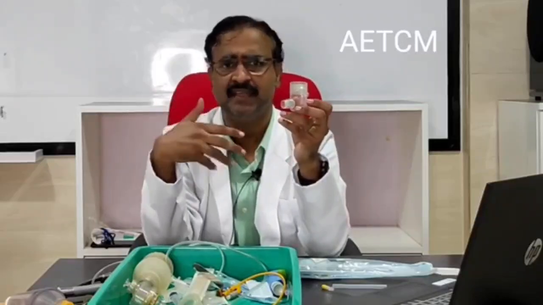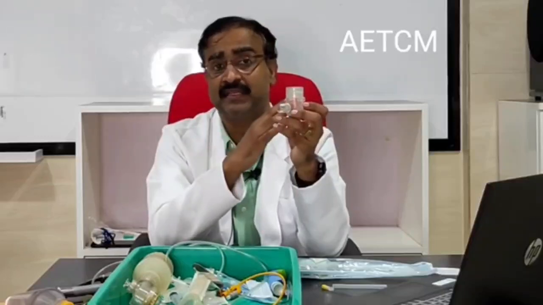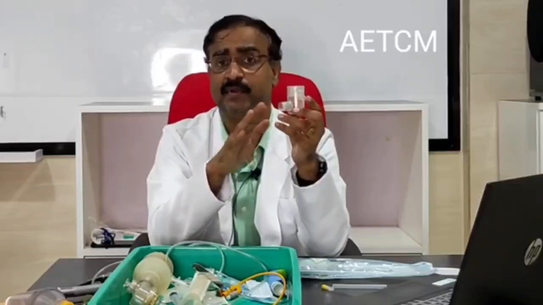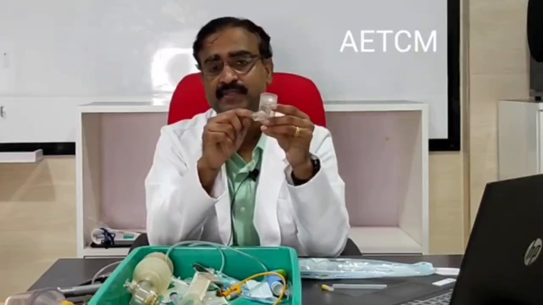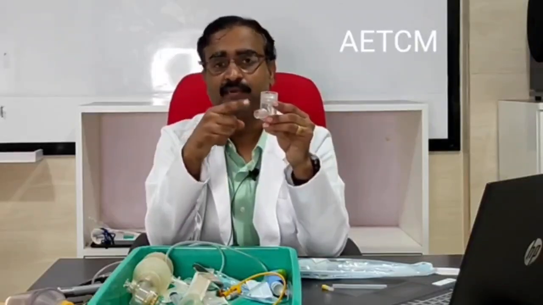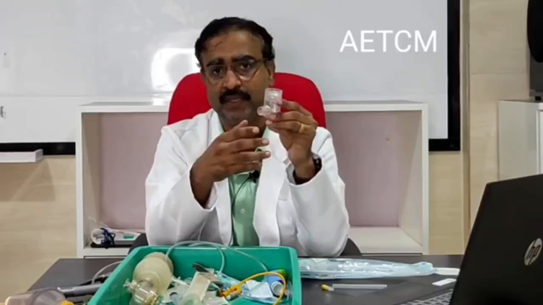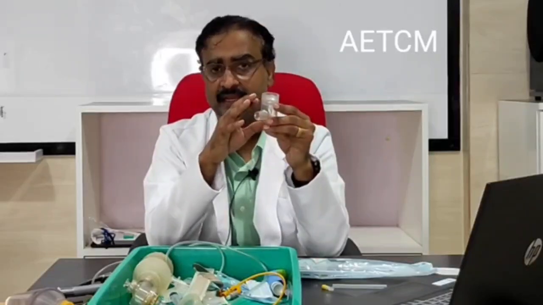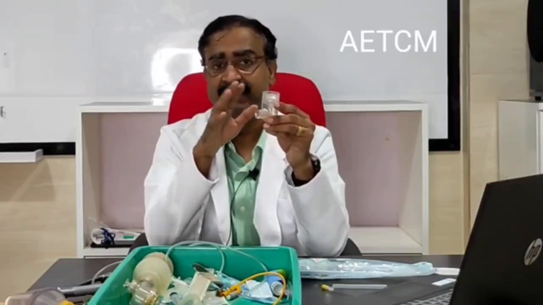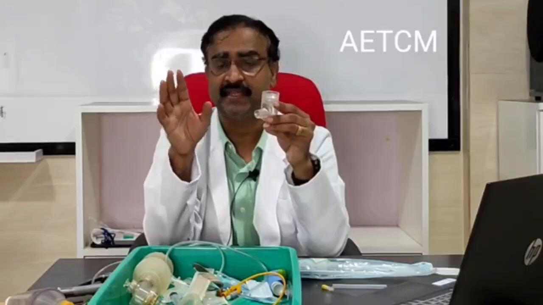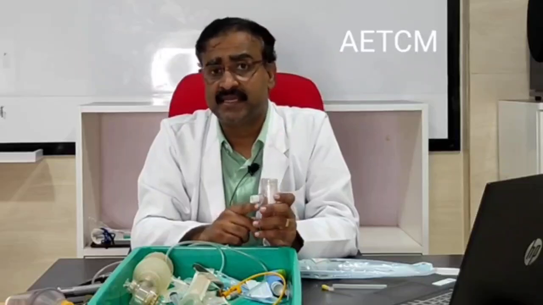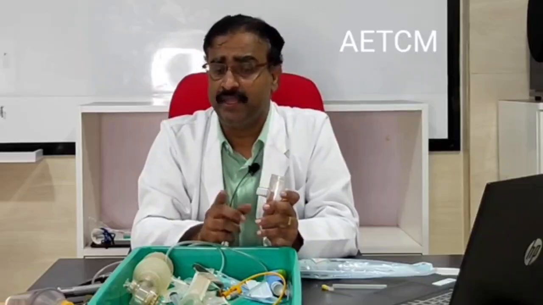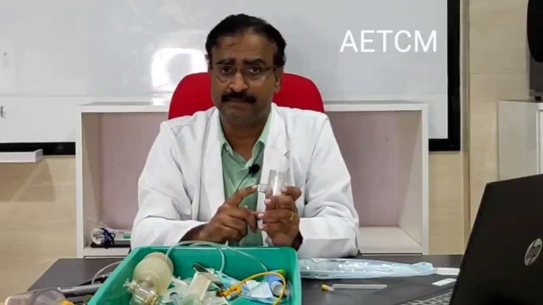How would the child know that the procedure is being done properly? You need to advise the child that the capsule that breaks into this apparatus will start moving in rapid rotations. You can hear that sound. That would tell you that the drug is probably getting administered effectively. For this, the child's cooperation is mandatory. That means a child younger than 7 to 8 years may not be able to do this properly.